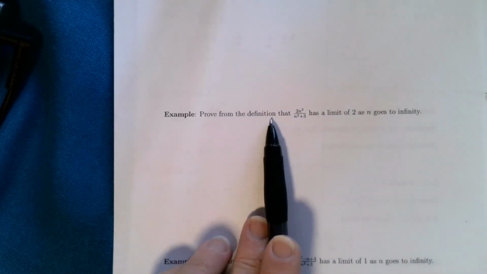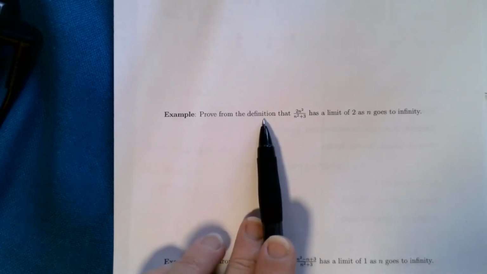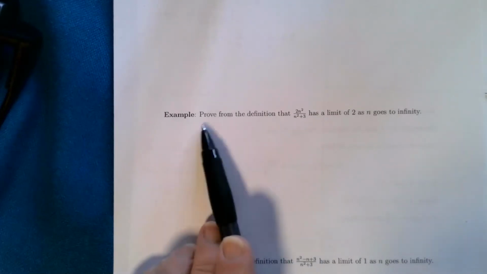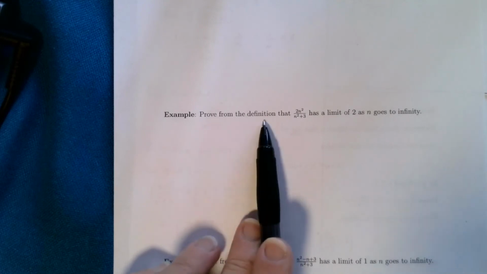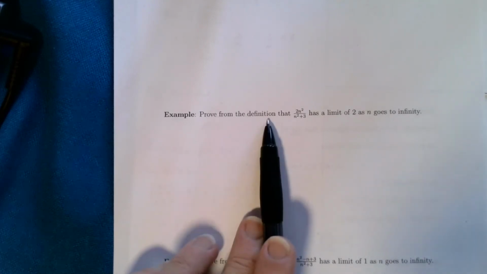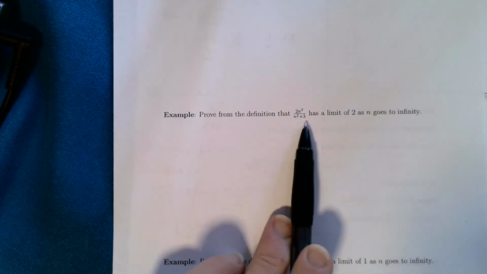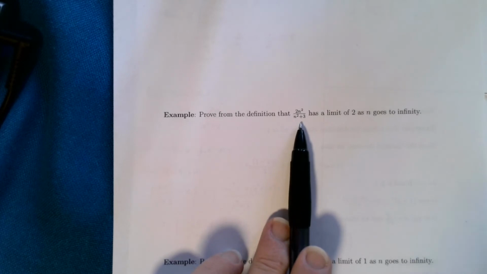Now just in the wording, when you're expected to do one of these definition proofs, rather than just doing it by looking at it, I will explicitly say prove using the definition or using the epsilon M definition. So I'll be very explicit when I expect you to do it from the definition, as opposed to just using our more heuristic methods.